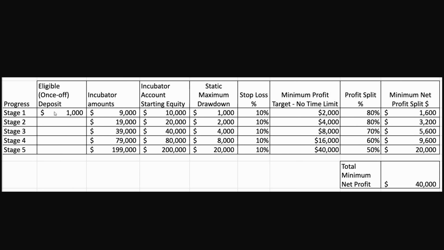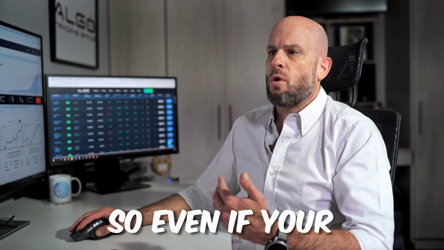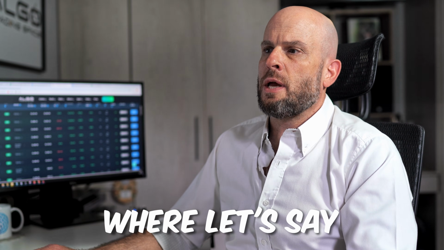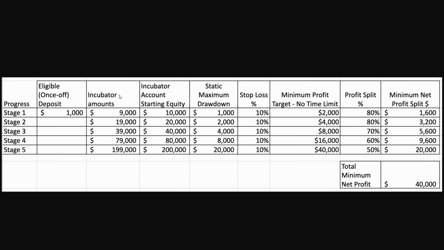So you can see that on stage one we deposit $1,000, incubator amounts are 9,000, so we have a total trading amount of 10,000. You have a static drawdown limit of $1,000. What's nice about this is that it's static, so as your account grows this doesn't change. In other words, you have to always keep your account above $9,000. So even if your account gets to 14,000 or 15,000 and you have a bigger drawdown of, let's say, $2,000, as long as you don't hit that 9,000, you're still safe. So that is very useful. Now, once you get to 20%, you can withdraw 80% of the profits. So you get $1,600 as a withdrawal, and then you can move on to stage two.